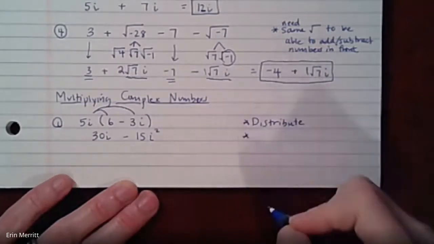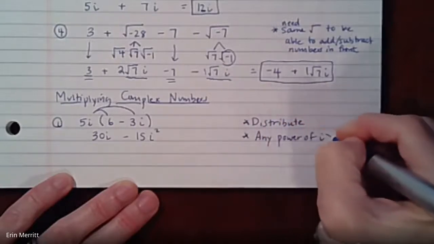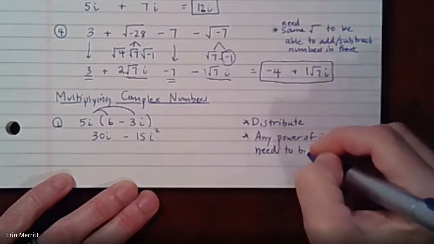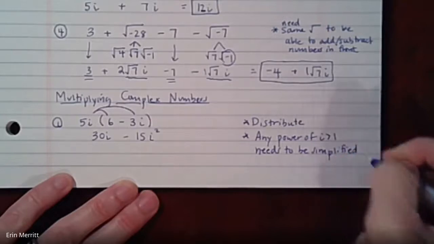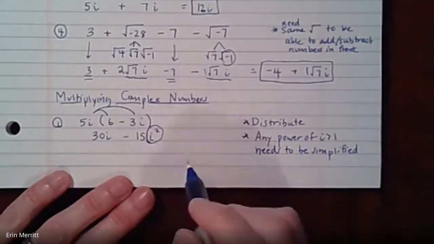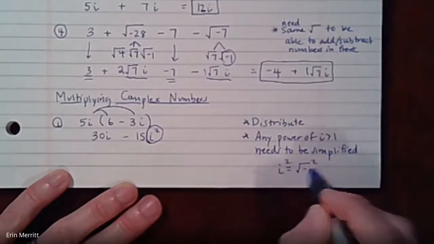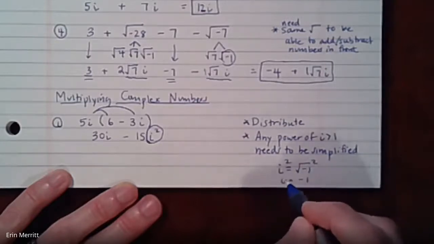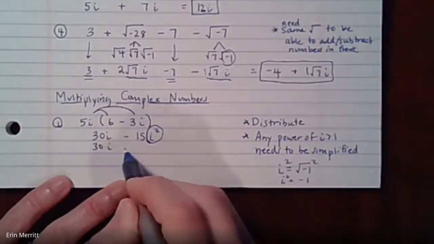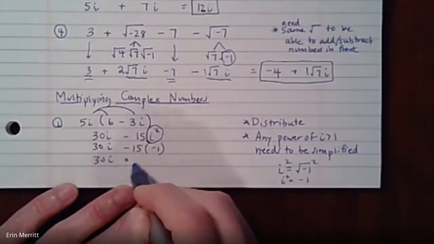And so as a general rule, any power of i that's greater than 1 needs to be simplified. So you might have noticed in the day 1 notes, everything came down to either be a positive or negative i, or it came back to be just positive or -1. We're never left with like an i to the 7th. That can be broken down further. So here, i squared, if you remember, that's the same as -1 because i itself is the square root of -1. So then if we square it, the square root and the square just cancel. And so i squared is -1. If you didn't remember that, you own a calculator, you can do i squared on your calculator. And so this is just going to be 30i and now plus 15.